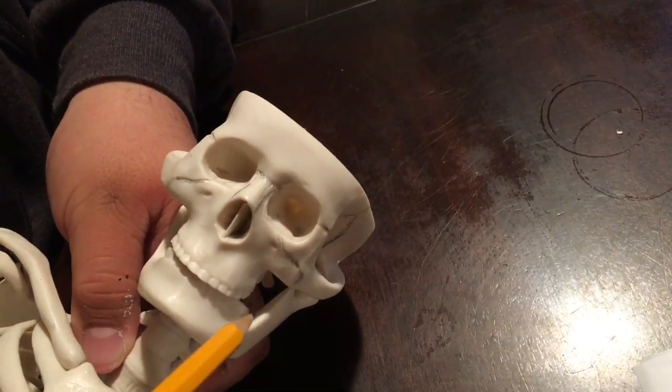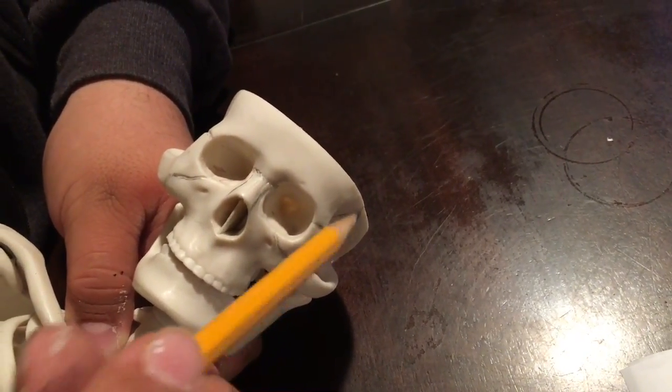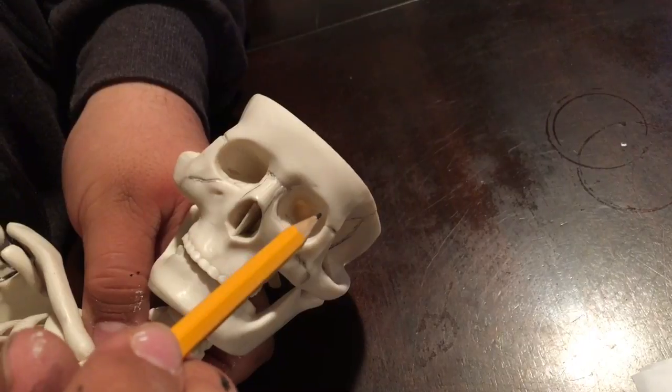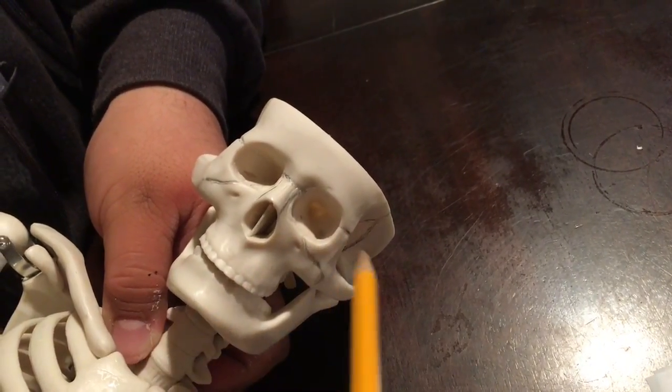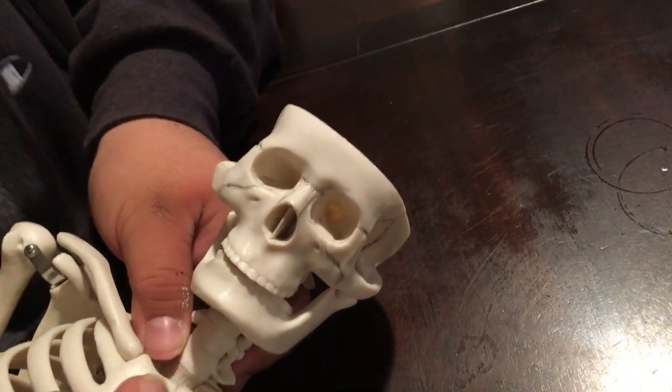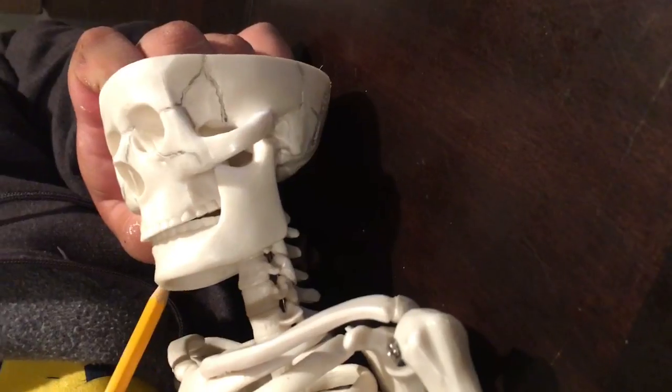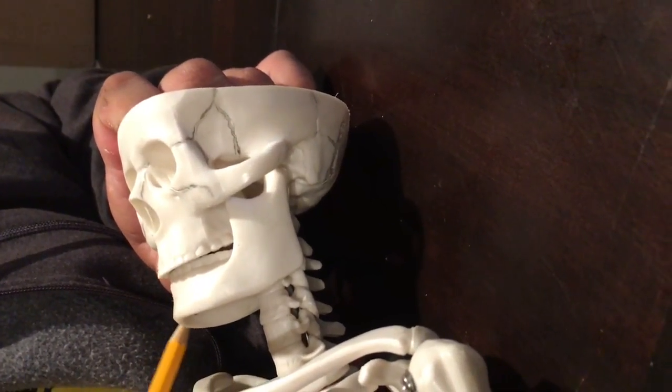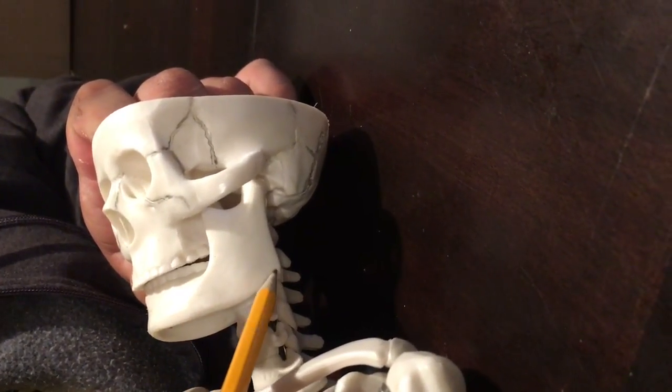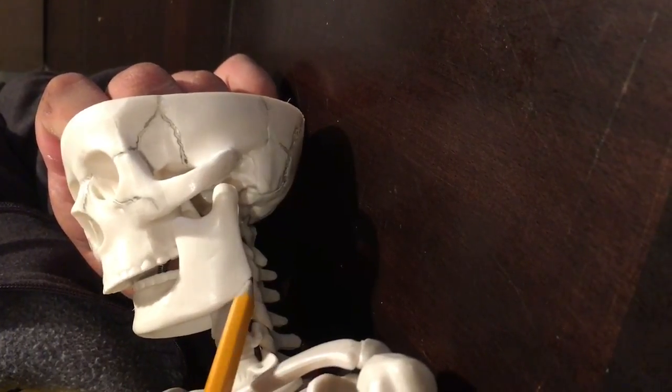What does this bone do? It forms part of the lateral walls of the nasal cavity. Then we have the mandible, which is this whole bottom part. The body is here. Then we have the angle right there, and the ramus here.